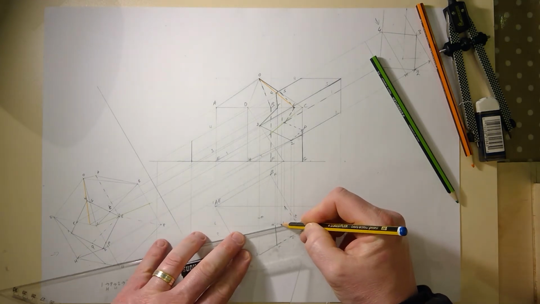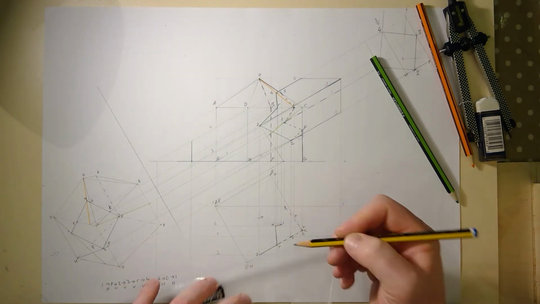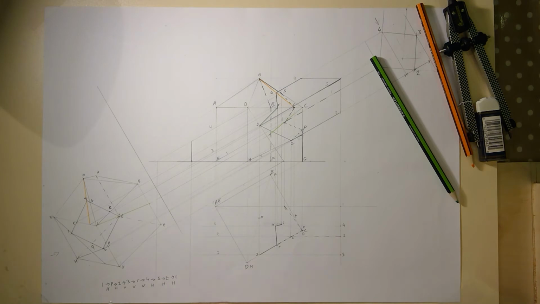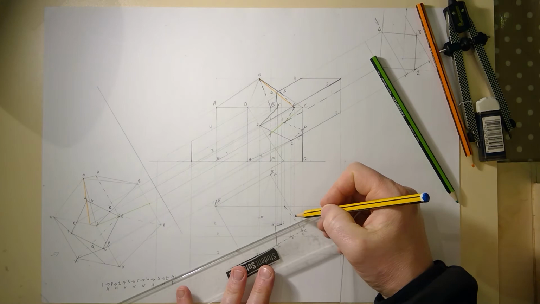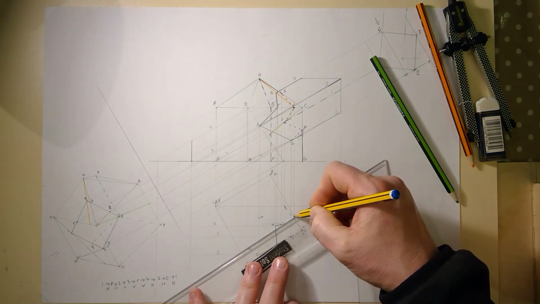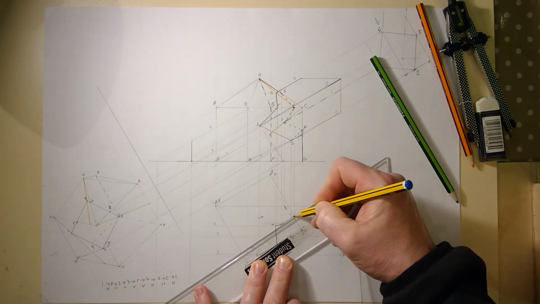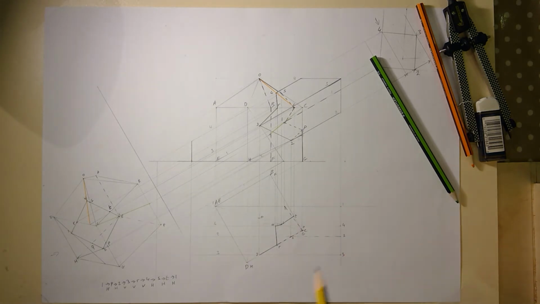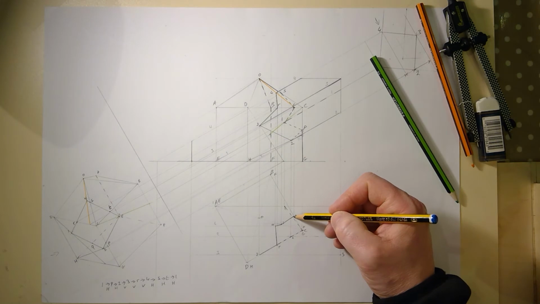4 goes to S. S goes on to T. So again, that's on the roof, that's going to be seen. Okay, and that's really it for that then, because T then just goes back to 1.